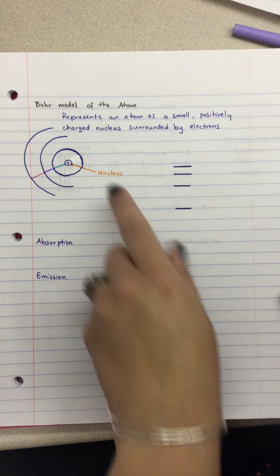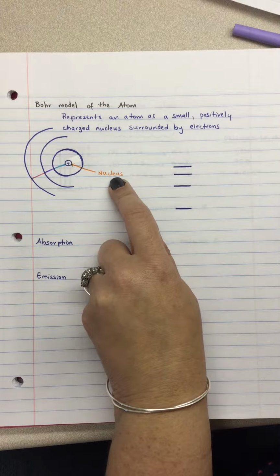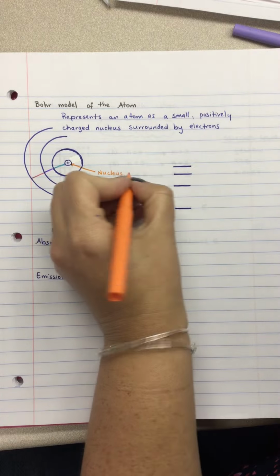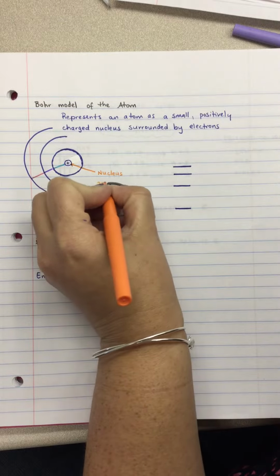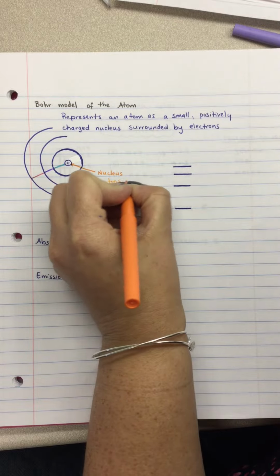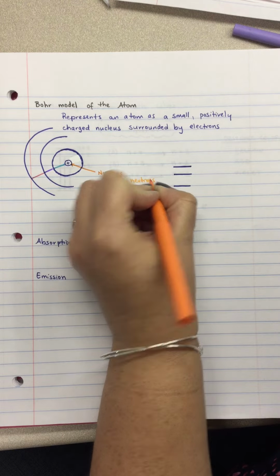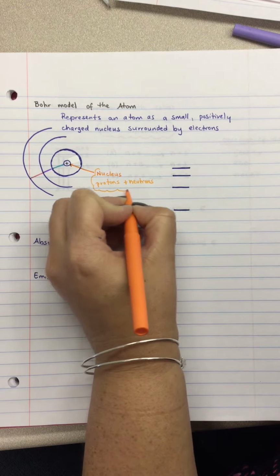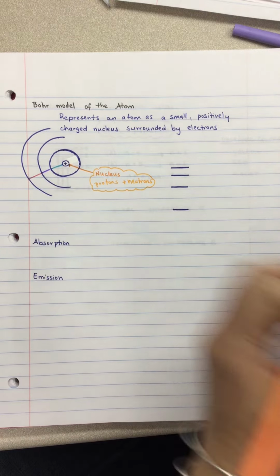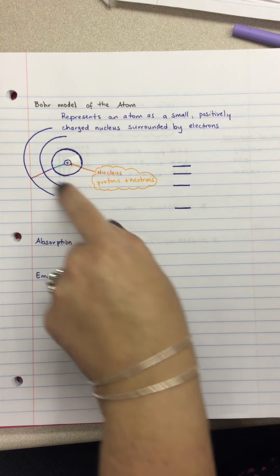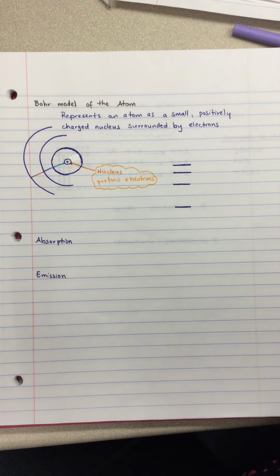In the center we have the nucleus, and that nucleus contains the protons plus the neutrons. And then these semicircles, they're actually whole circles, but it's easier just to represent them like that.